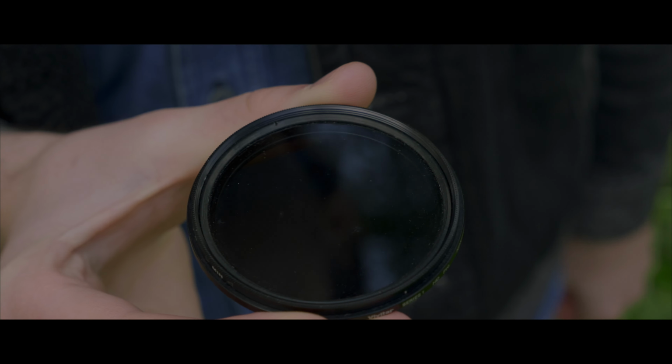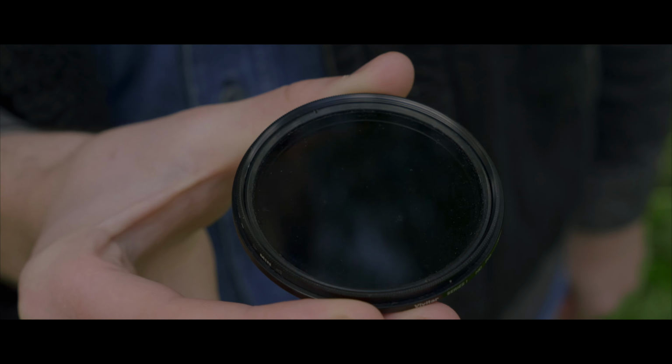Hi, welcome back. Today we're going to be talking about ND filters and why they can be essential for filming, especially outdoors. Now, what exactly is an ND filter?